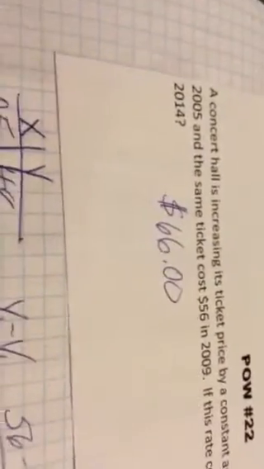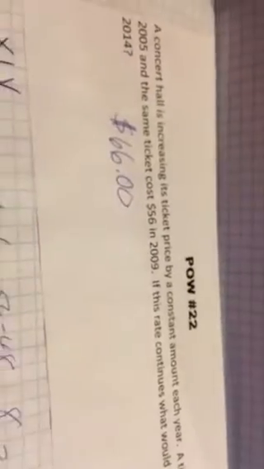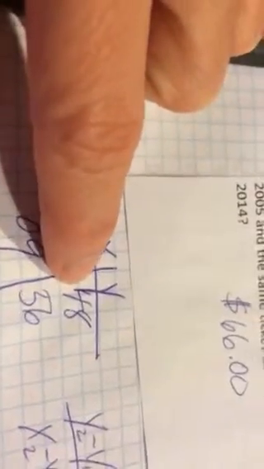And the last one, number 22, this one talked about tickets that were increasing at a constant rate of change. It told you that a ticket cost $48 in 2005, and that same ticket cost $56 in 2009. If this rate continues, what will the ticket cost in 2014? I start off by making a chart, and I did my X and Y where, instead of 2005, I just wrote 05 for the time, and 09. And this is how much money. The ticket cost $48 in 2005. It cost $56 in 2009.